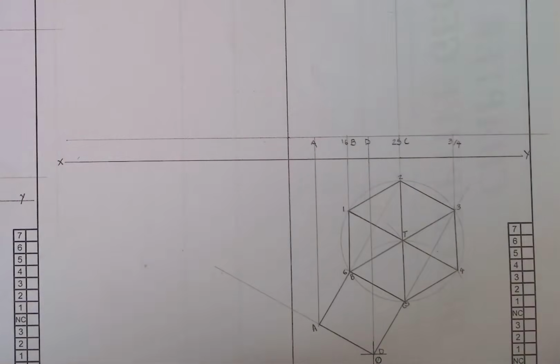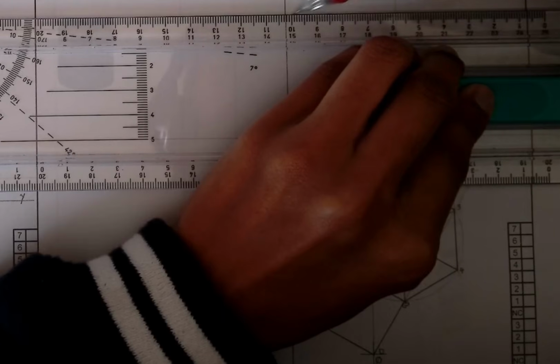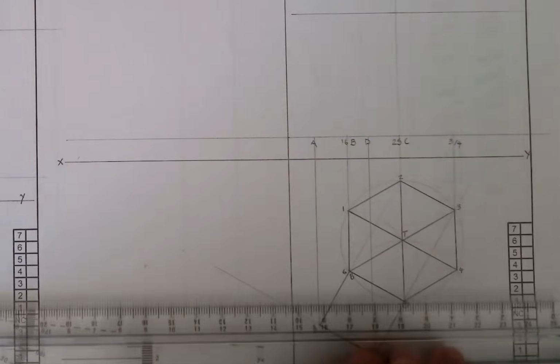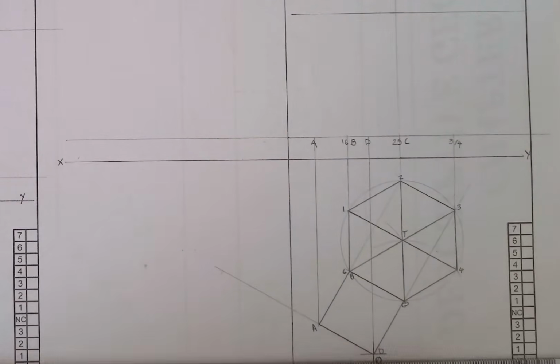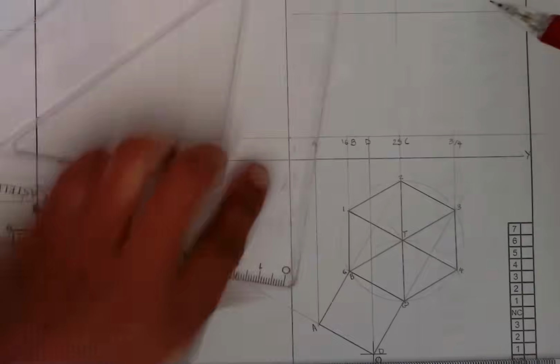And then I'm going to take your ruler and actually just ensure that it's there. Remember, for this part of the hexagon, it's a pyramid, so all points must go there. So 1 up to 6.